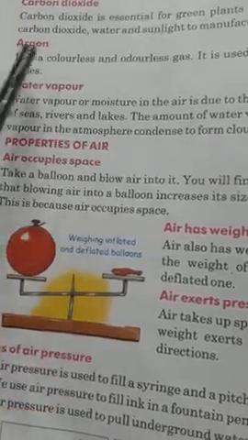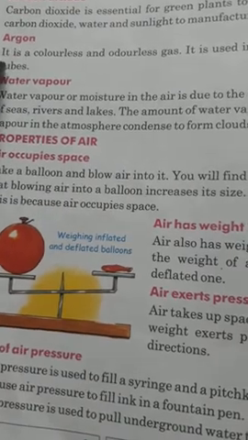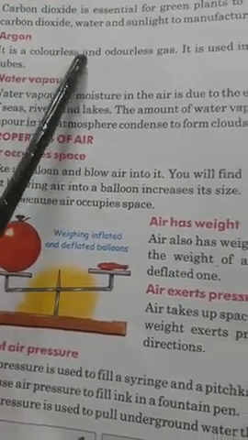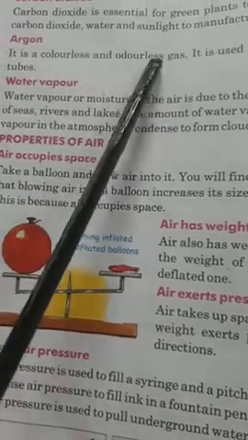Okay? Now, argon. It is a colorless, meaning without any color, and odorless gas.